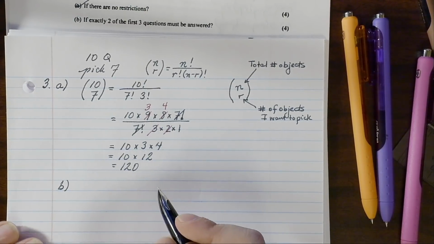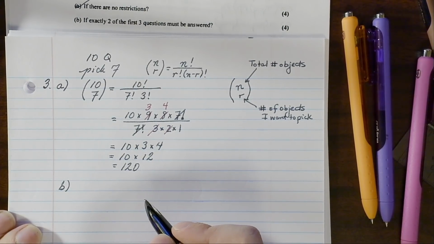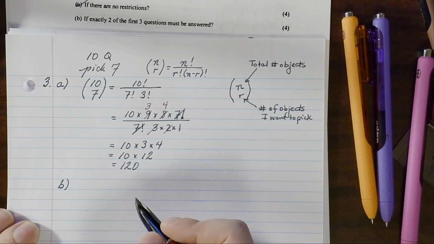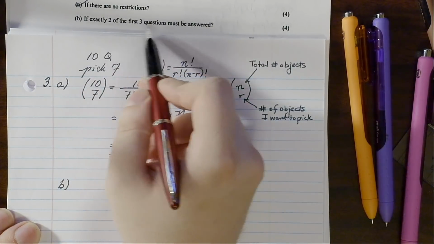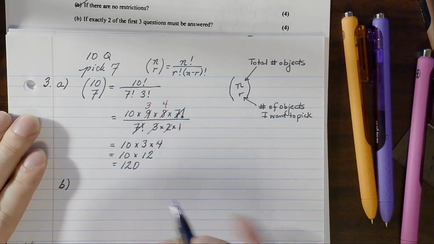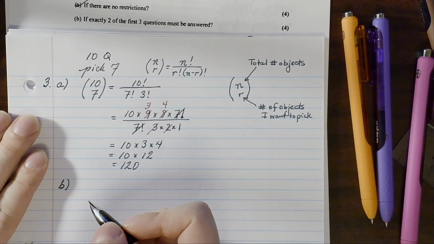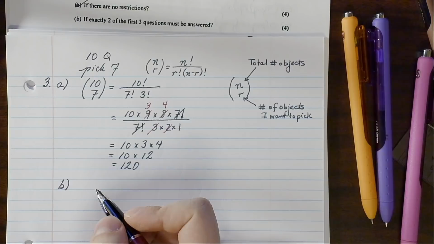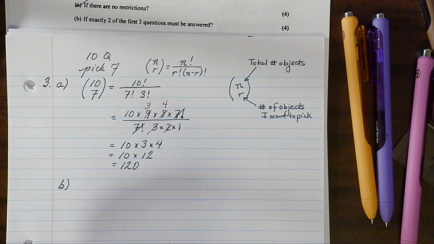Okay, so continuing on then with the 3B, if exactly 2 of the first 3 questions must be answered. So this is going to rely on the multiplication principle. And remember, with the multiplication principle, I have a certain number of options in the first part, and then I do something else.